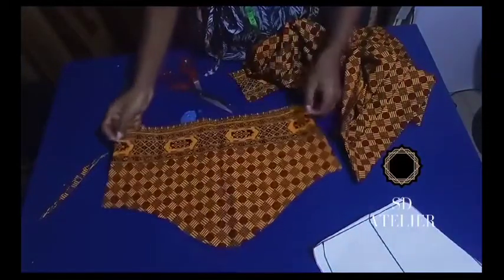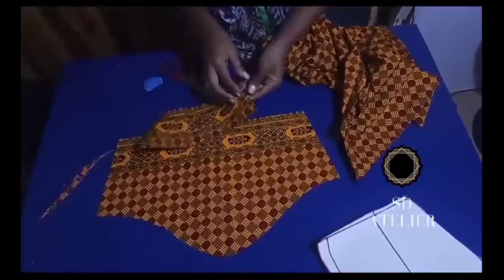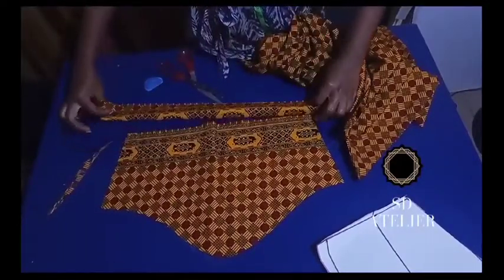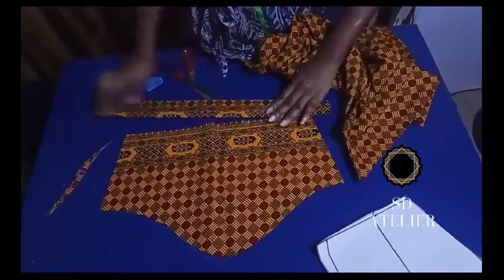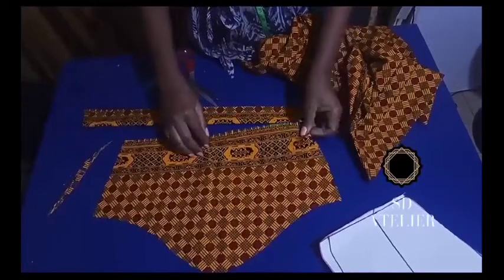So I have my fabric here like so. Then I also have a piece of fabric that I cut. I want to use as turn up. I think the length is about 3 cm, so I'll just fold like so, 3 inches, sorry. I'll fold like so, then stitch at the edge.